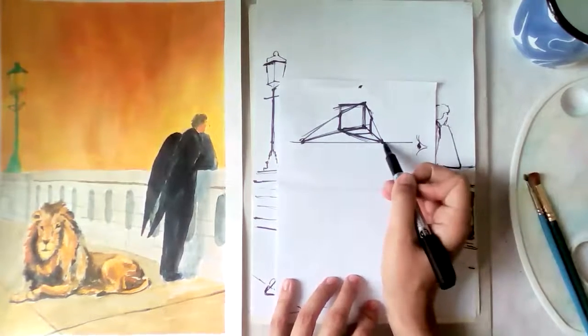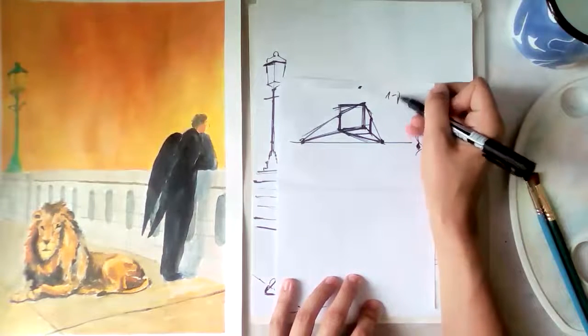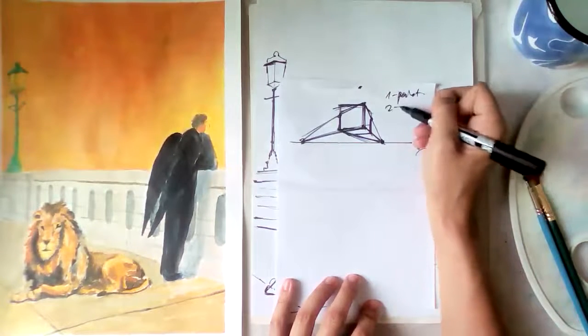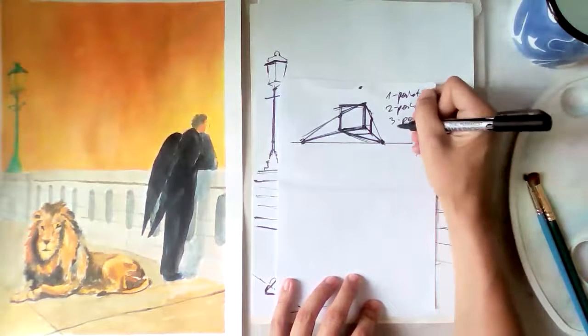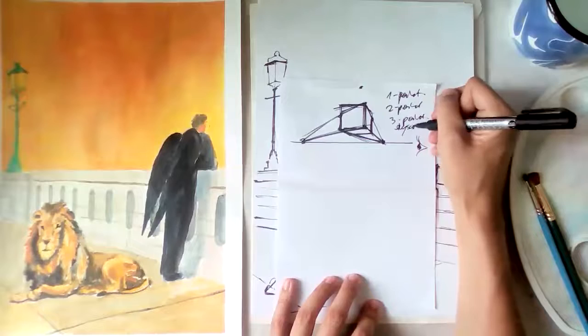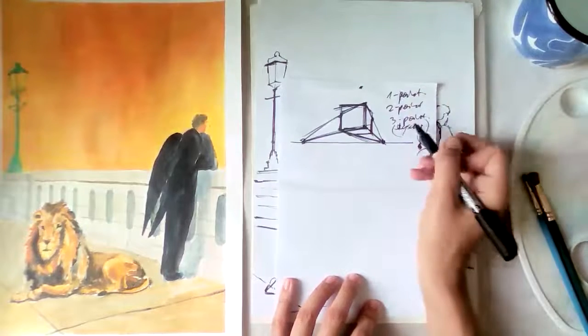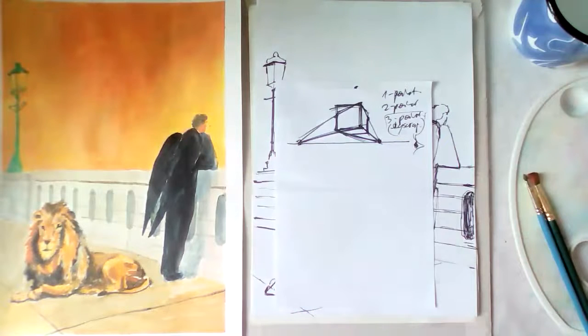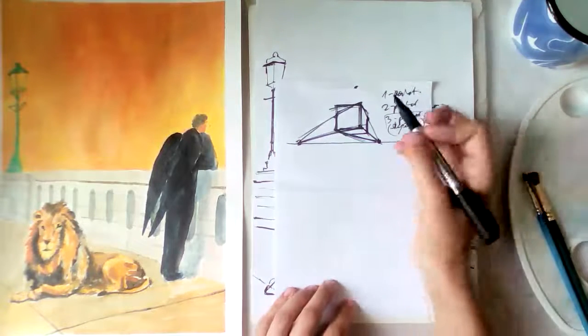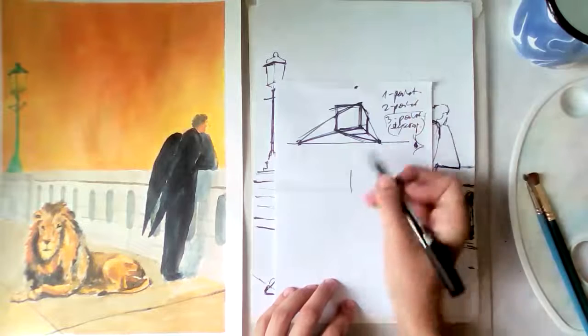So there are 1 point perspective, 2 point perspective, and 3 point. For 3 point, I mentioned these skyscrapers. This is rarely used, just when it's pine trees or something. And 2 point is when you see both sides.